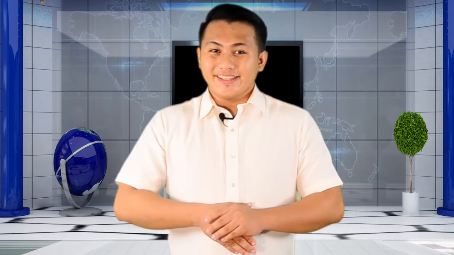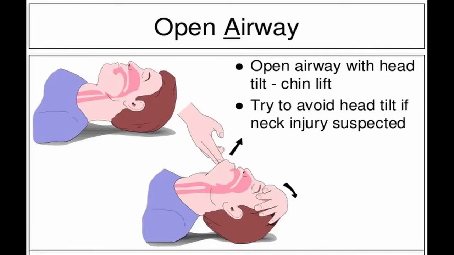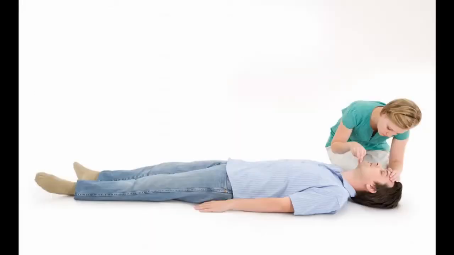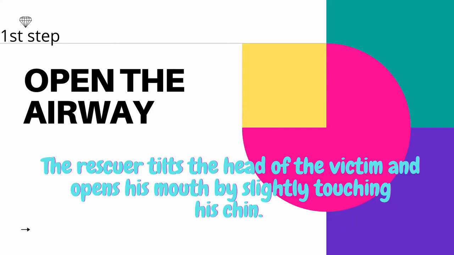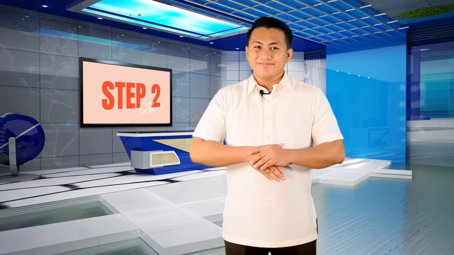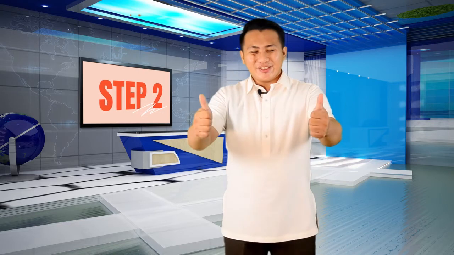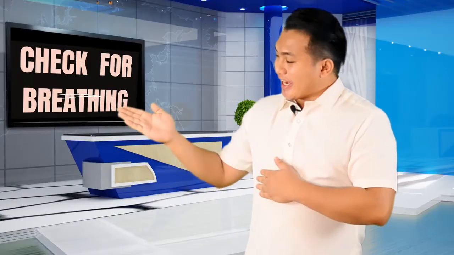The first one is open the airways. Do you see what's in the picture? Yes, that shows step 1. The rescuer tilts the head of the victim and opens his mouth by slightly touching his chin. Now, are you ready for step 2? That's great! Step 2 is check for breathing.